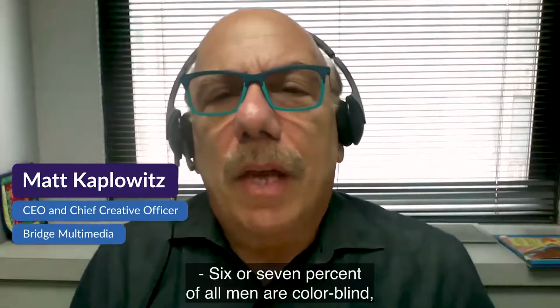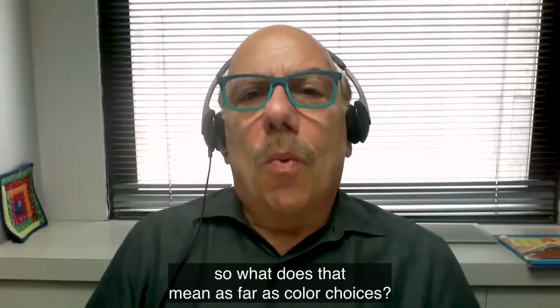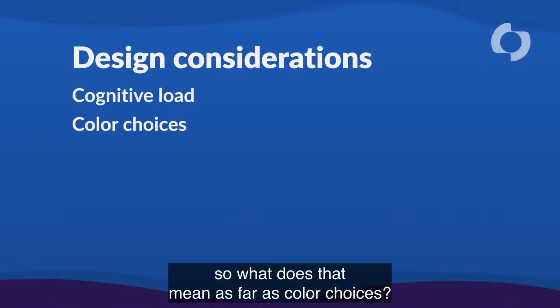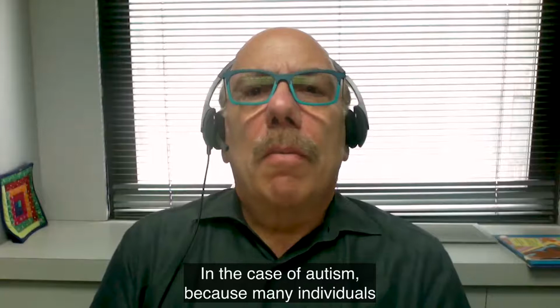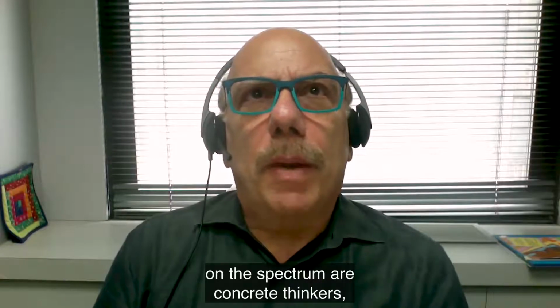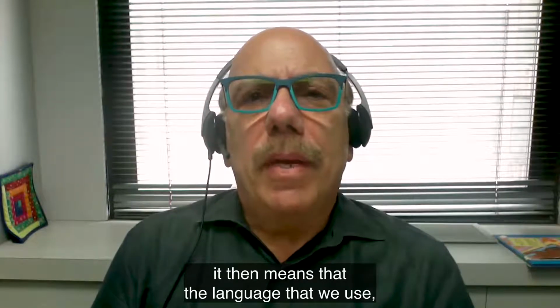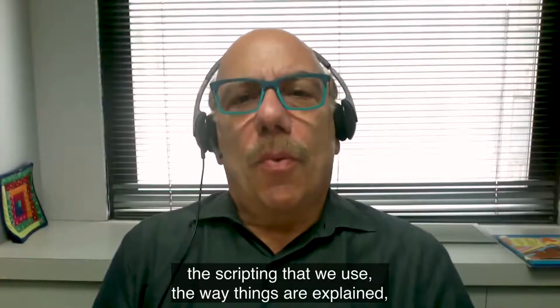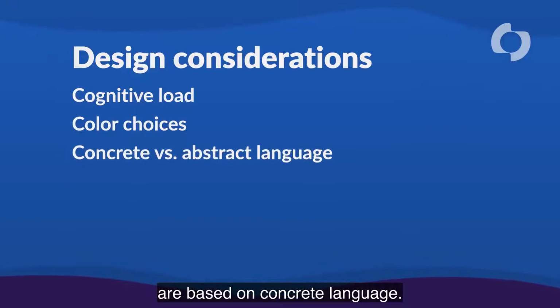Matt Kaplowitz, Bridge Multimedia CEO and Chief Creative Officer. 6 or 7% of all men are colorblind. So what does that mean as far as color choices? In the case of autism, because many individuals on the spectrum are concrete thinkers, it then means that the language that we use, the scripting that we use, the way things are explained are based on concrete language.